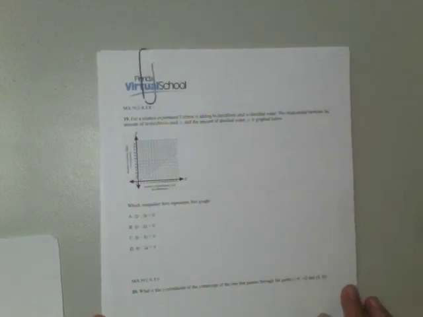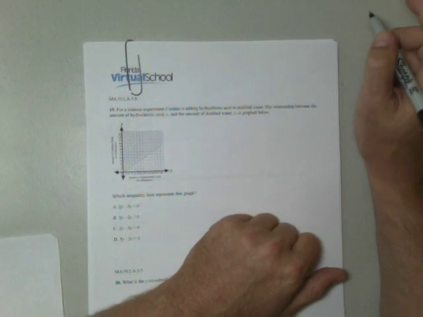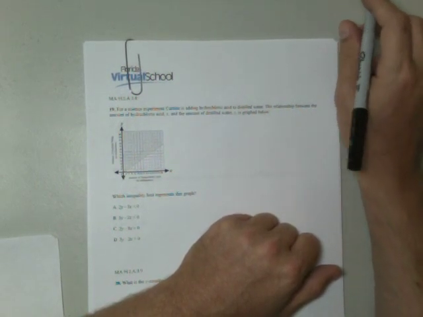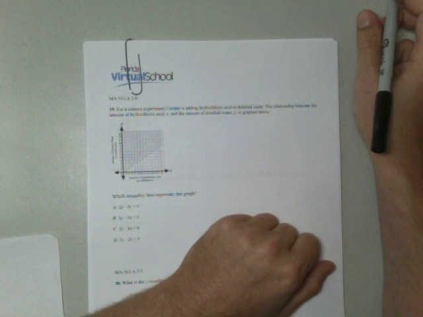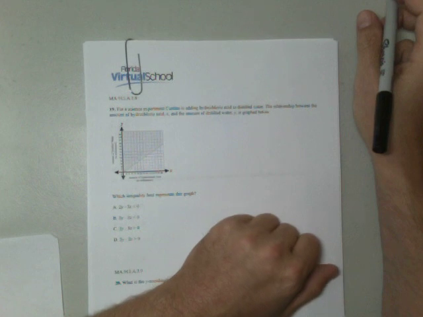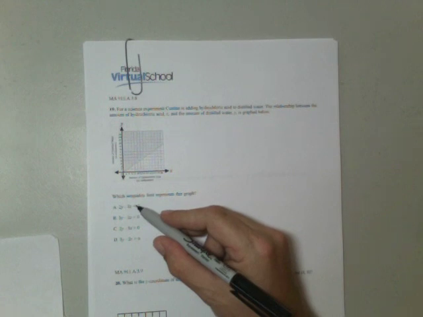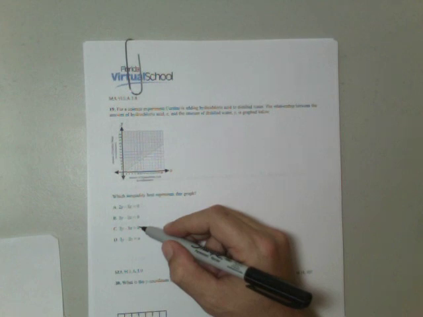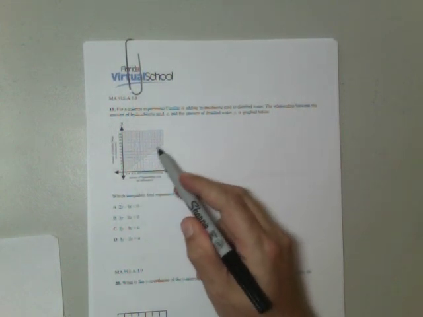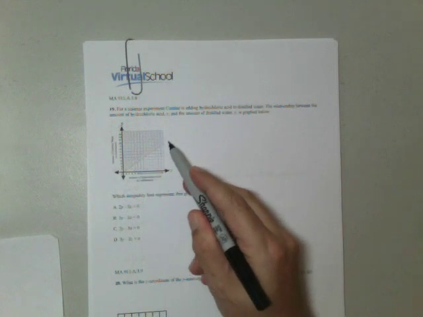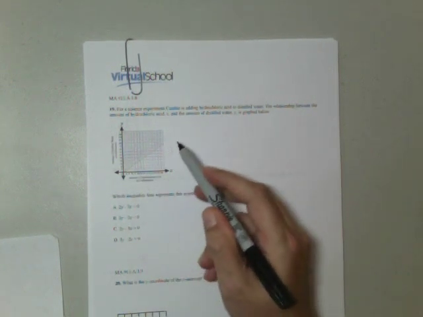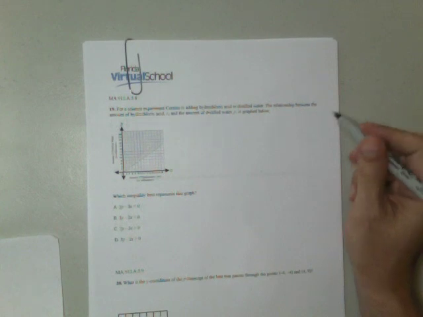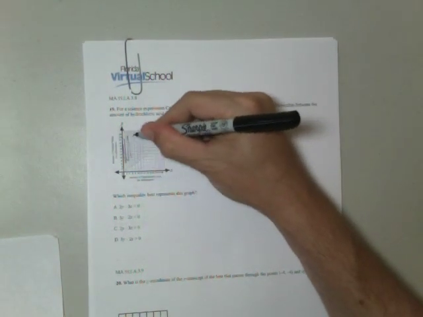For a science experiment, Corinne is adding hydrochloric acid to distilled water. Always add the acid to the water. The relationship between the amount of hydrochloric acid, x, and the amount of distilled water, y, is graphed below. Which inequality best represents this graph? Well, they're all strict inequalities, so we can't eliminate any one. If this were a solid line, then we might have some equal bars. So I can't eliminate any answer choices. This part will be shaded.